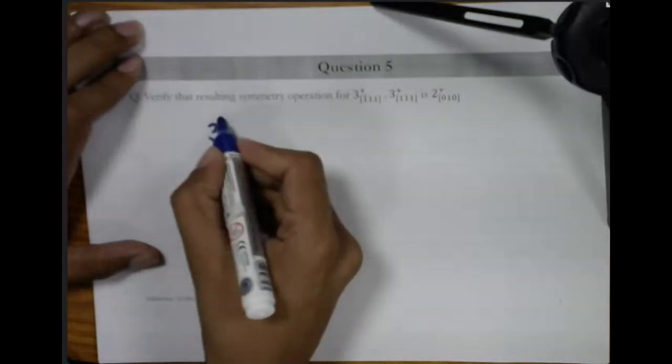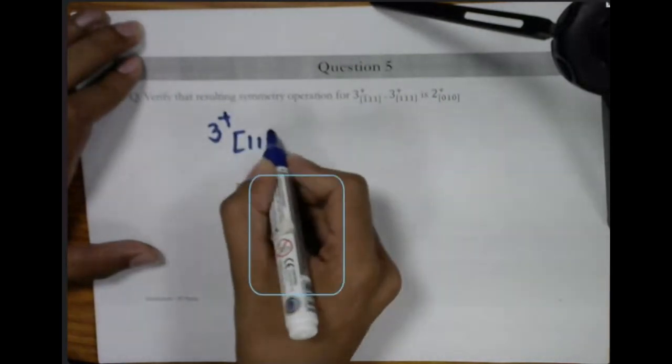Okay, so we have to verify something here. Verify that the resulting symmetry operation for this is this. You will find one question something like this in the assignment. So let me write what we have to prove first. Threefold rotation 111.